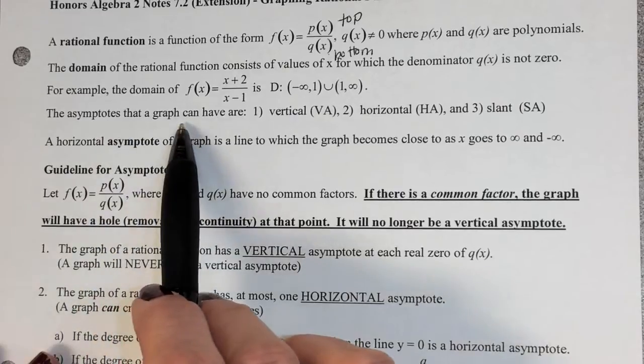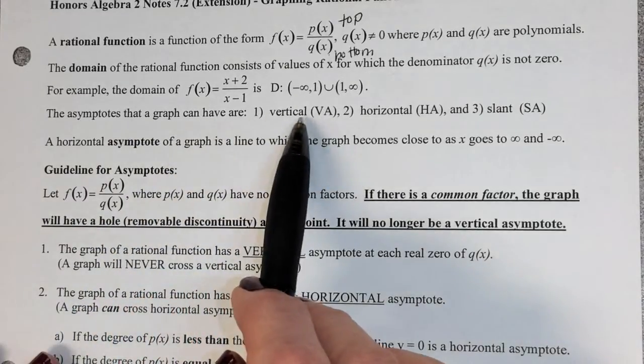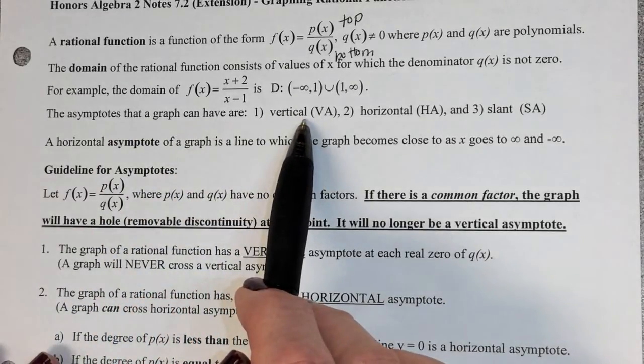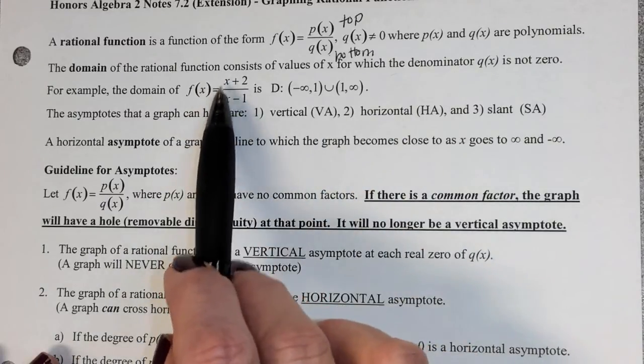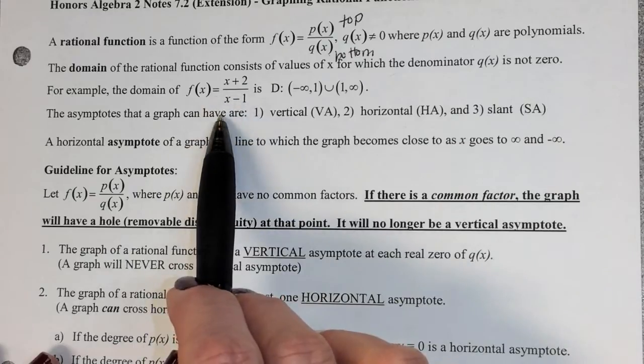The asymptotes that a graph can have are 3 types. Vertical, which we've talked about. Horizontal, which we've talked about. In fact, this one would have a horizontal asymptote of what? Y equals 1.